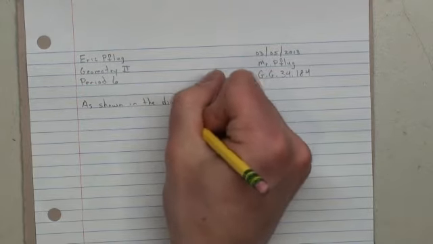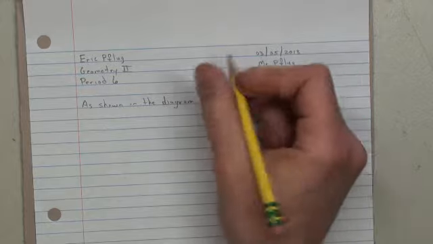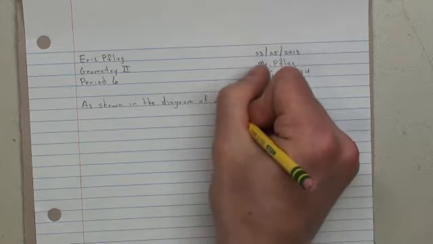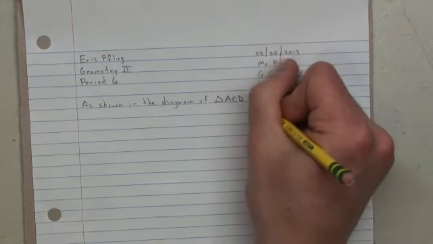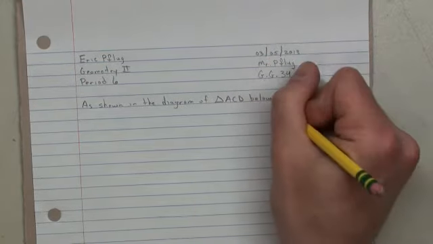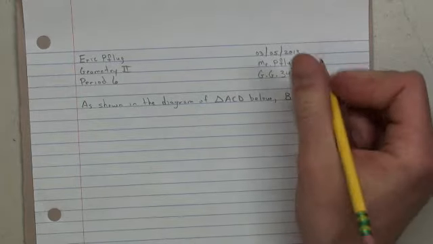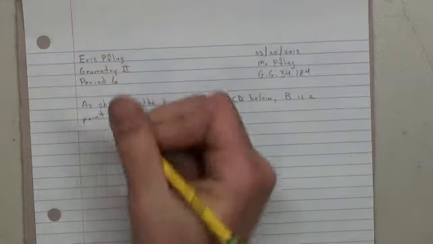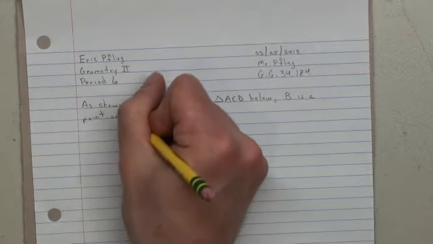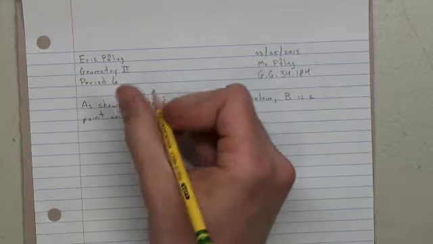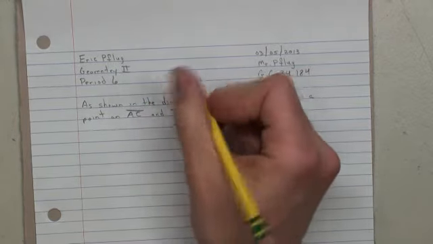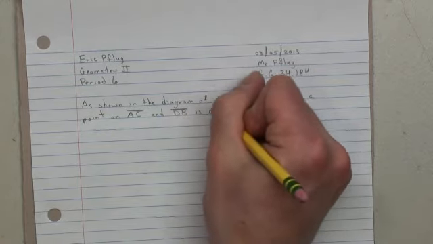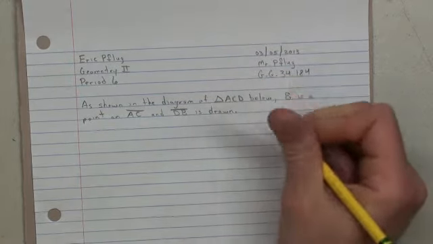As shown in the diagram of triangle ACD below, B is a point on side AC, and side DB is drawn.